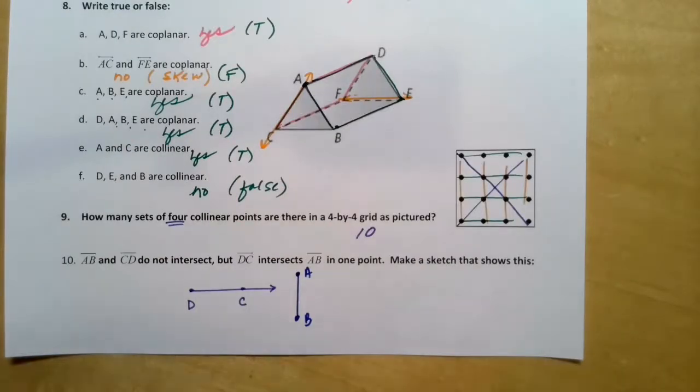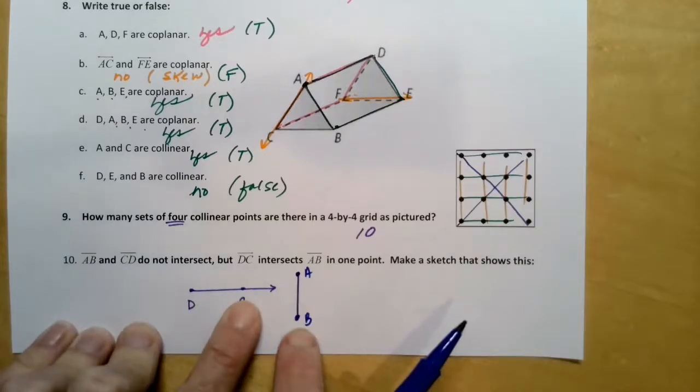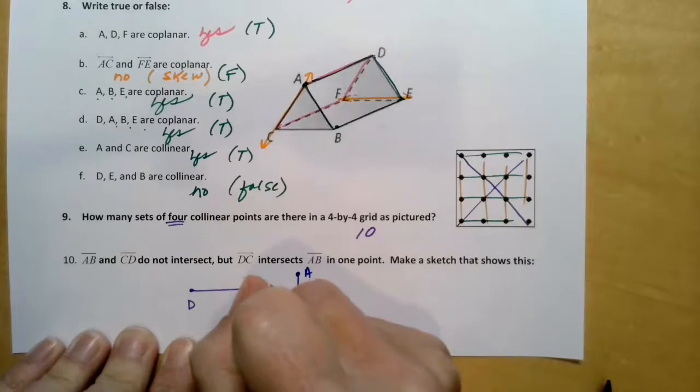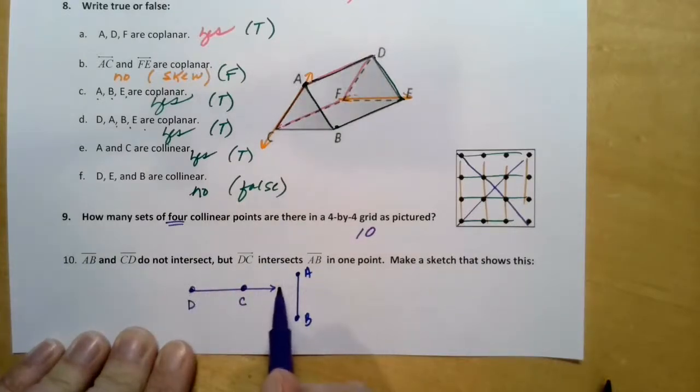So here's what I came up with. Line segments DC and AB do not intersect. That's a true statement. But if we call this ray DC, it will eventually, because it continues on forever, intersect in 1 point. All right, let's see what's going on the back side.